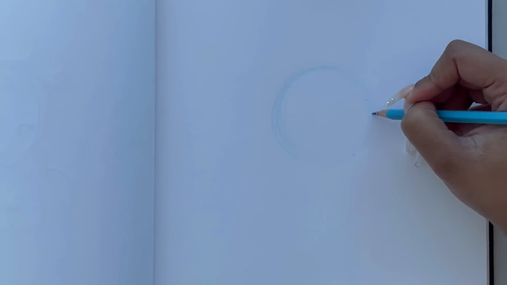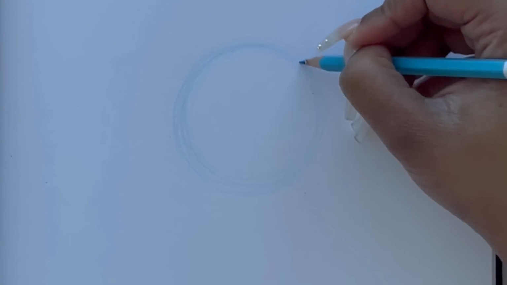Okay, so we're just going to use a light hand and lightly put her down on the paper. Can you see it with the blue lines? It is so light. I'm going to try and make it as dark as I possibly can, so y'all can see what's going on. I'm just going to gradually build it up so you can see the circle.